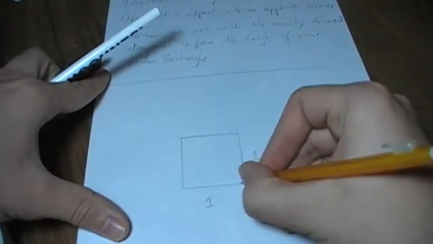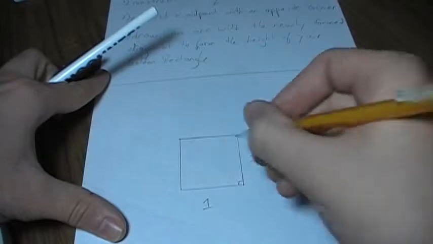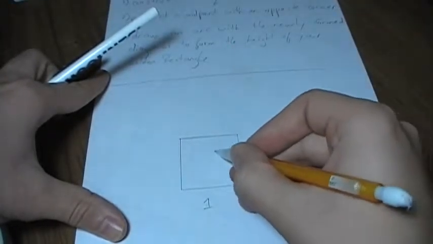First, you take a midpoint of a side and connect it with its opposite diagonal. Let's do that.